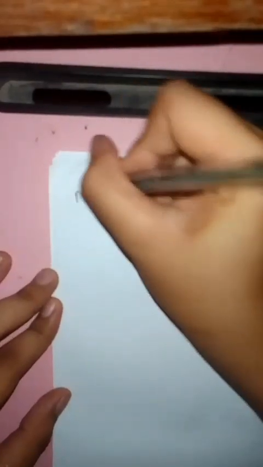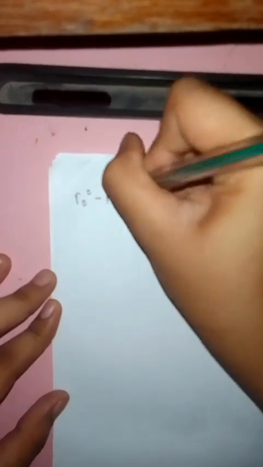We'll get now r sub 2 squared minus r sub 1 squared.